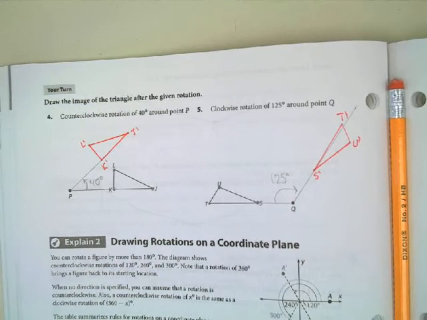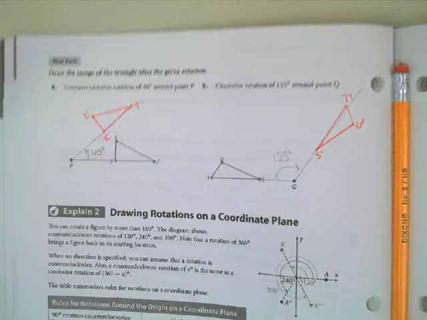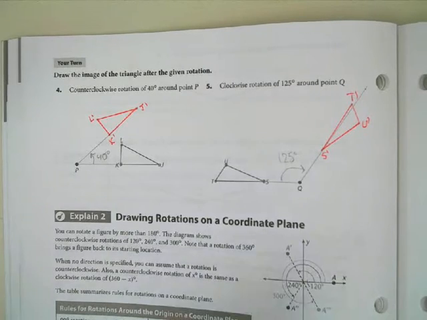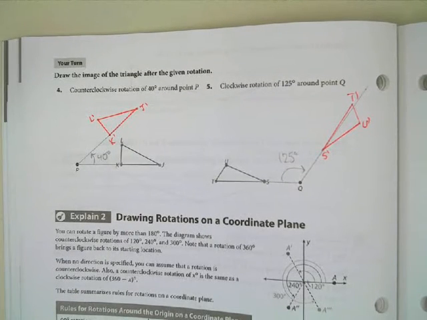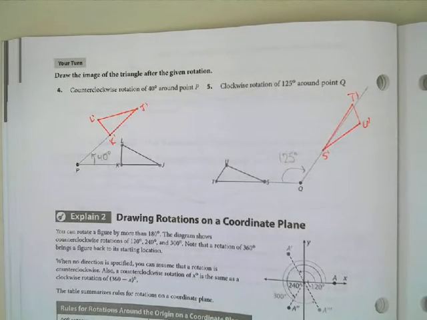So there we go. Now, we've all done these kinds of rotations, no big deal, right? 40 degrees, 125 degrees. Well, what if I asked you to do a rotation of like 210 degrees counterclockwise? Can we use this method?